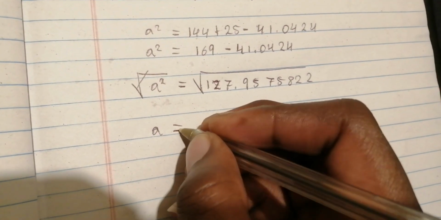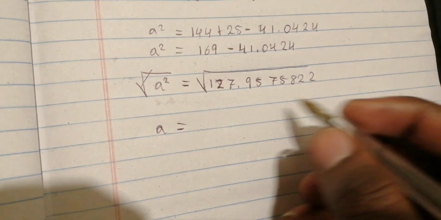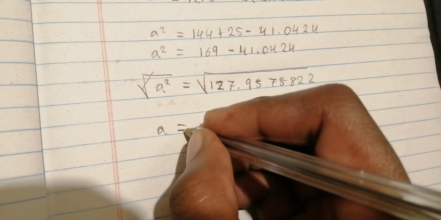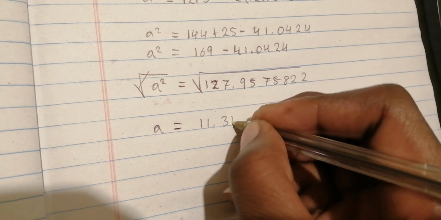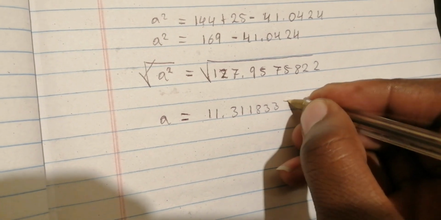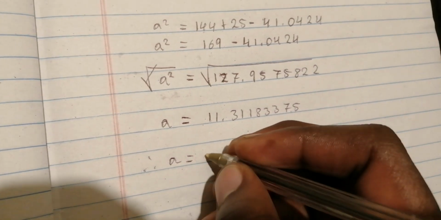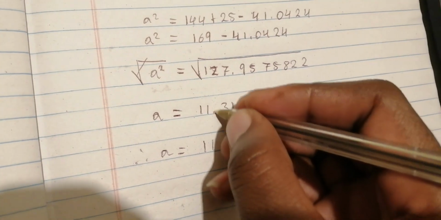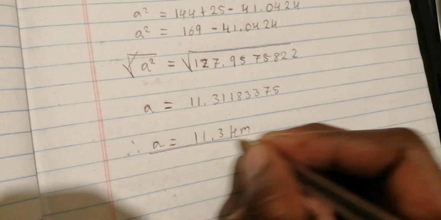So a is equal to the square root of 127.957, which gives 11.3118337. So a is therefore 11.3, if we round it off to 11.3 kilometers. So this is our a.